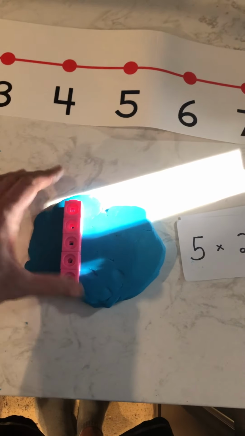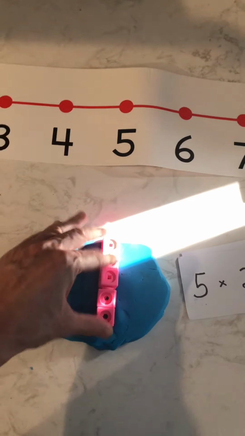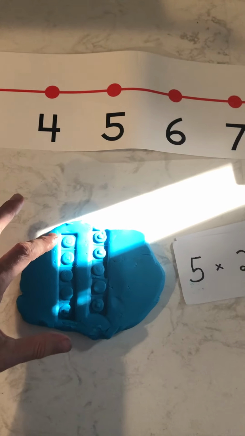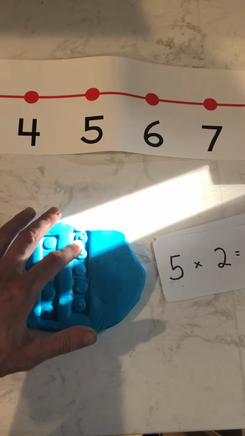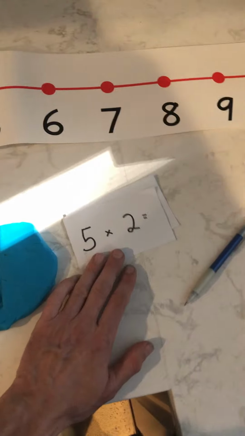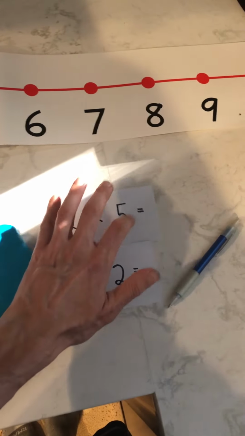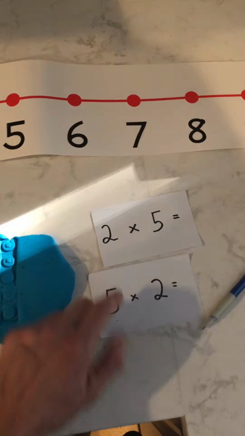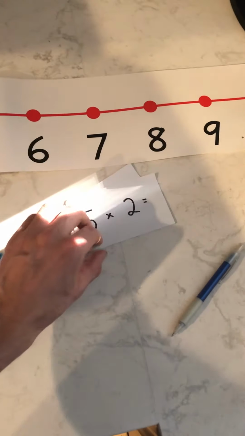So now I'm going to stamp in my Play-Doh my set of 5, 2 times. And then I'm going to count again to see if I get the same answer. 1, 2, 3, 4, 5, 6, 7, 8, 9, 10. 10. I came up with my same answer. So I proved using my math model that 2 times 5 is 10, and 5 times 2 is also 10. So we got the same answer. So these are two ways of showing the same thing in multiplication. 2 times 5 is 10, 5 times 2 is 10.